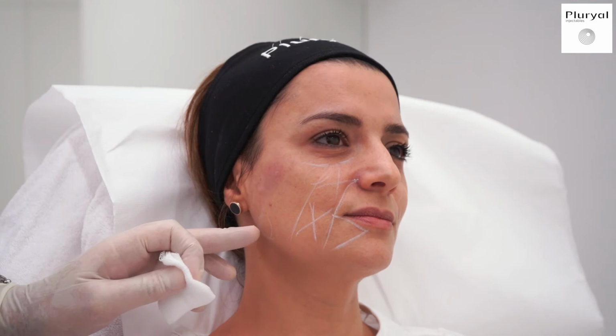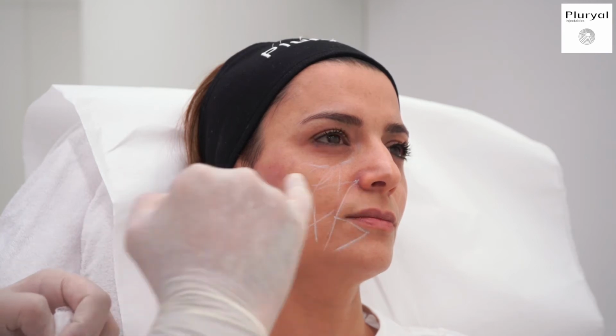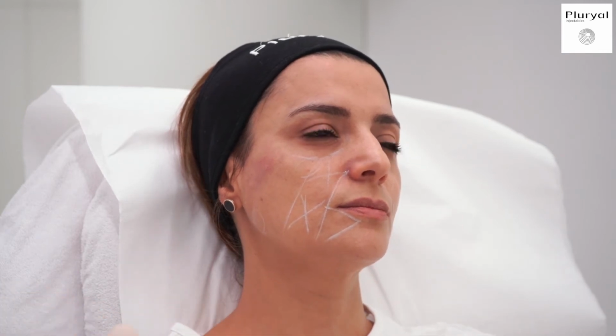Now we will move to the gonial angle and also to the base of the nasolabial fold. I will do boluses in both sides just to lift them up. Usually I don't treat a lot the piriform aperture, but with some patients, when we get older, the piriform aperture gets wider. So we need to just give it a little bit of lift to push the upper lip forward.